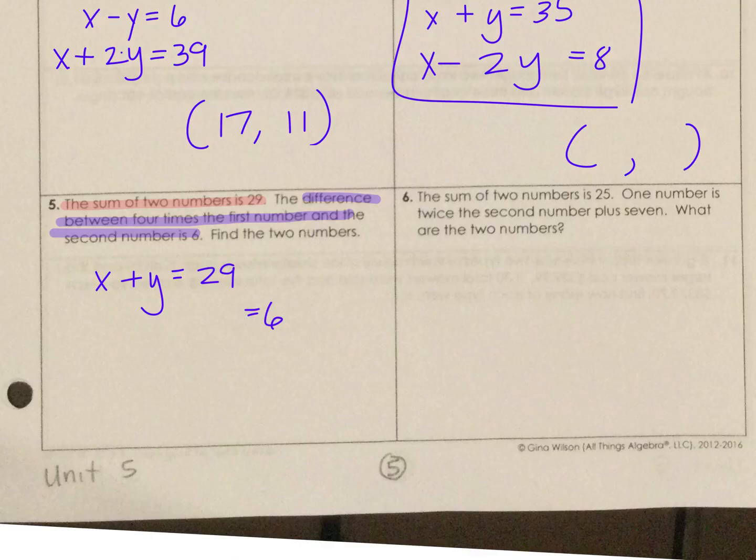The difference, we know that's going to be a minus between 4 times the first number. So 4x, 4 times x. Difference will be subtracting. And the second number, y, equals 6. When I type those two equations in my calculator, I end up with 7 and 22.